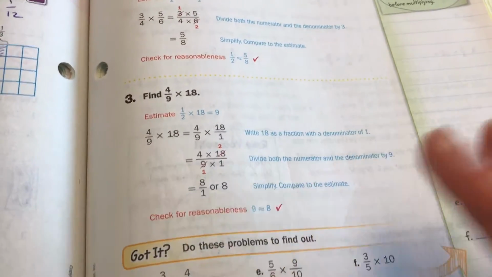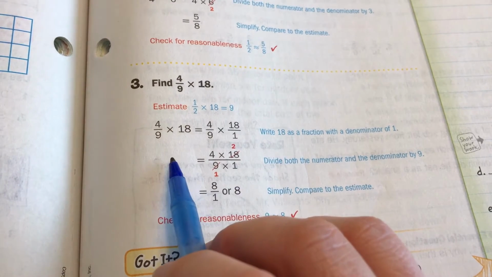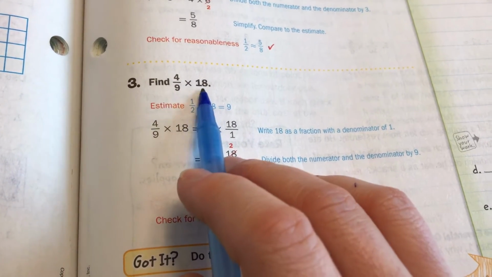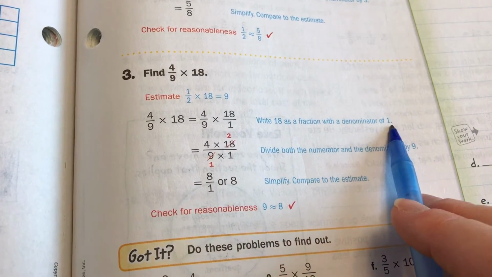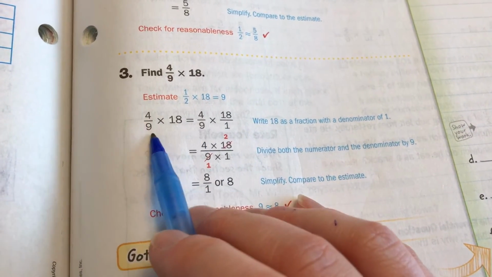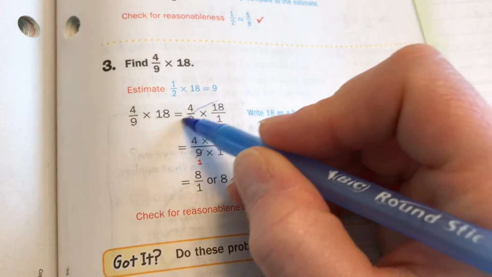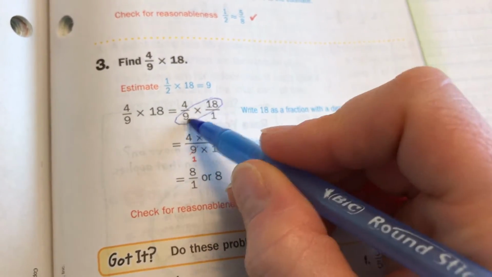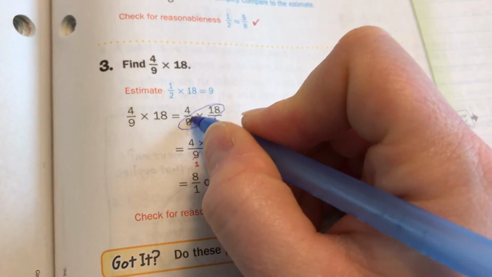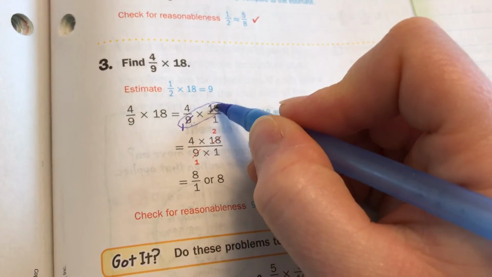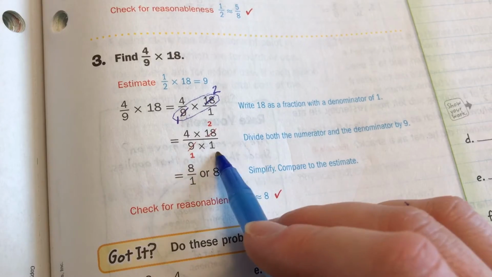All right, now look. What do we have to do to this whole number here in order to multiply? We need to turn this into an improper fraction, right? 18 is a fraction with a denominator of 1. So 4/9 times 18 looks like this. Now, look across. These can both be divided. 18 can be divided by 9. So 9 divided by 9 is 1. 18 divided by 9 is 2. So now we have 4 times 2 and 1 times 1.